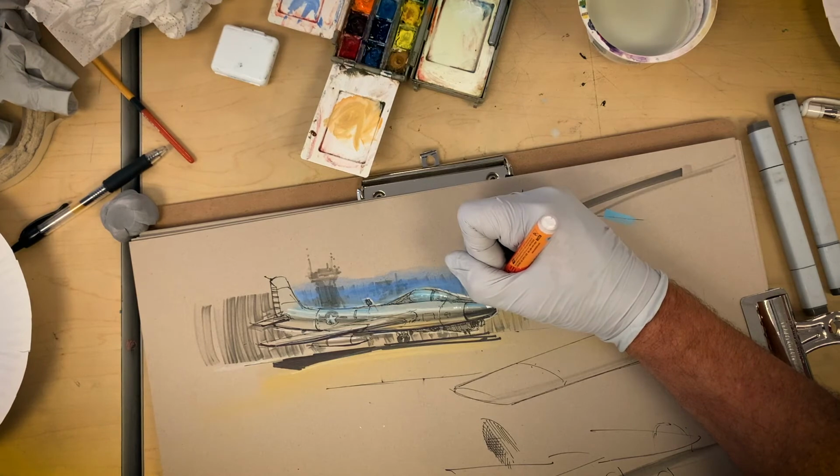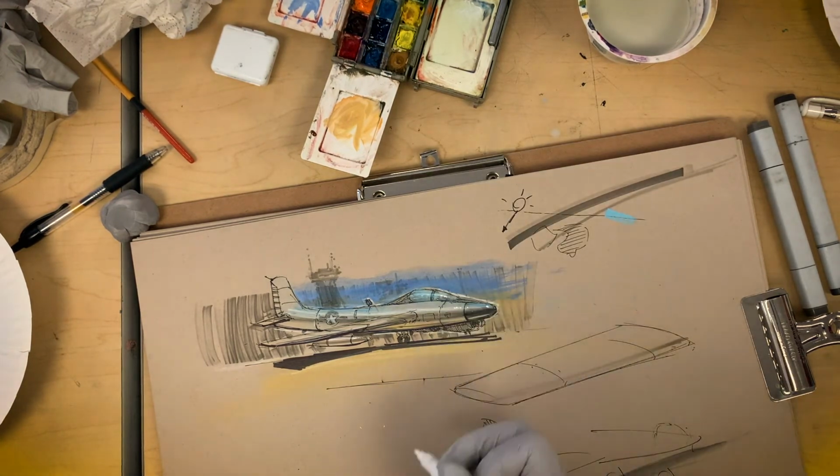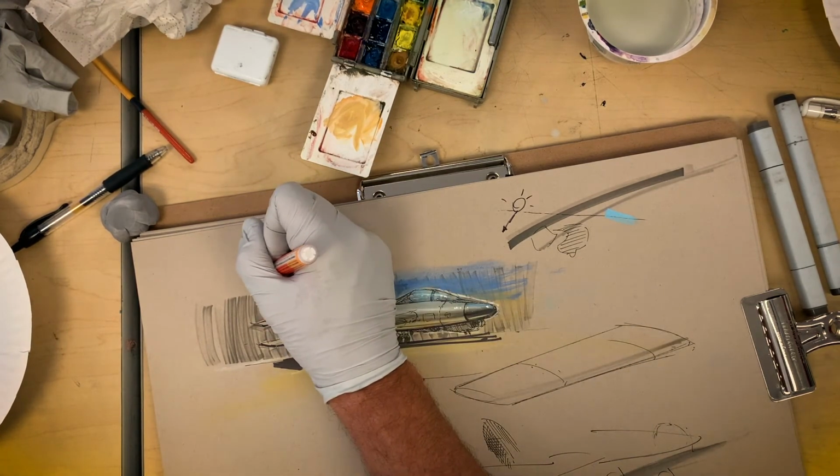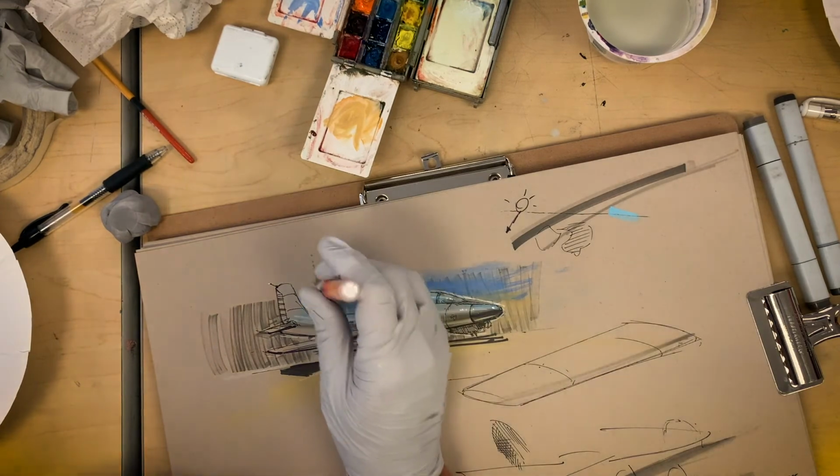I want to put a little highlight on that nose cone. F-O-W-K-E-S. That's probably fine. Yeah, that's enough. And maybe I could put something back here.